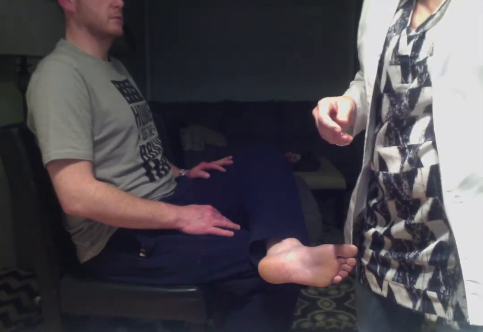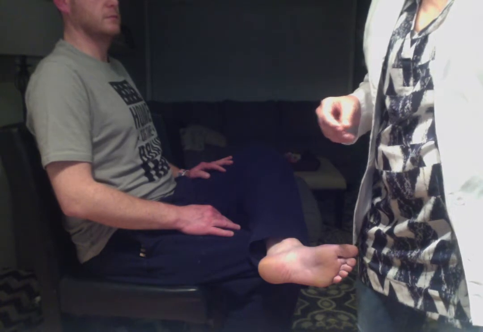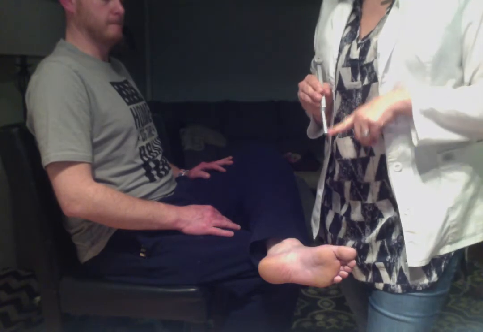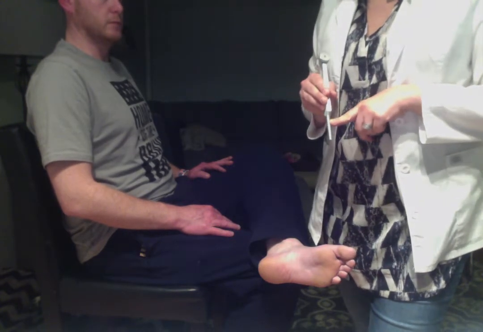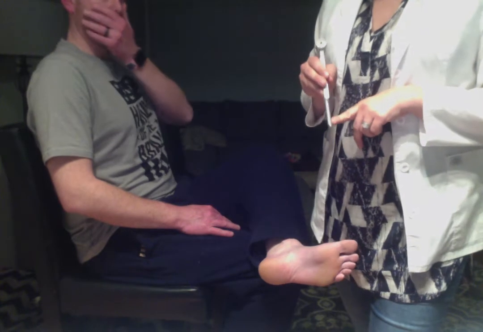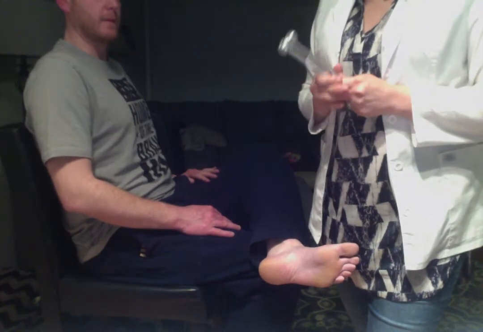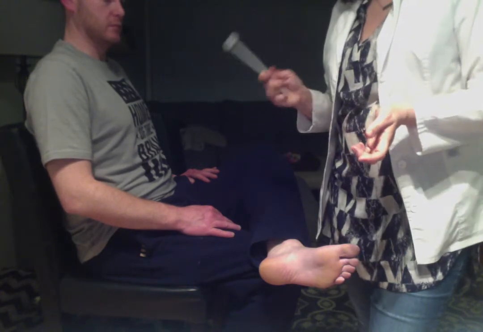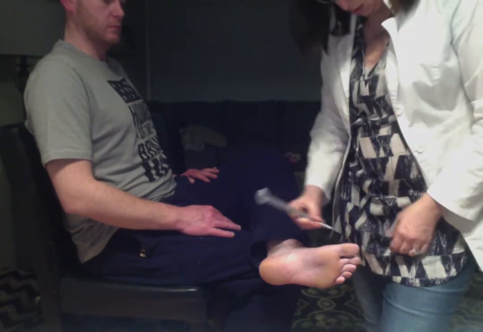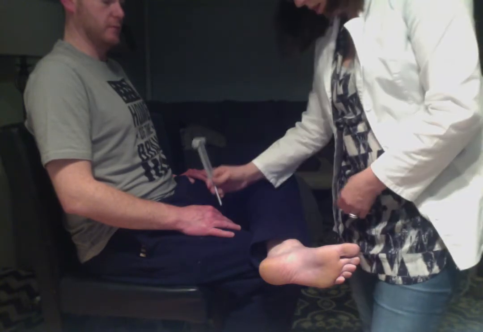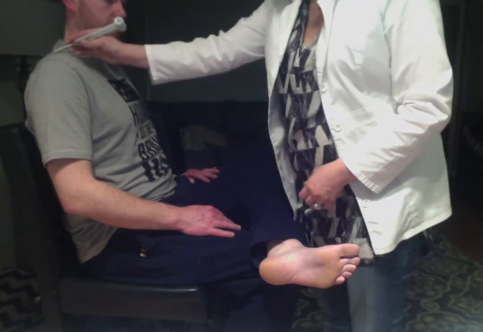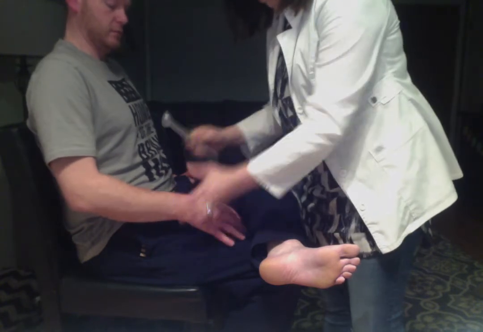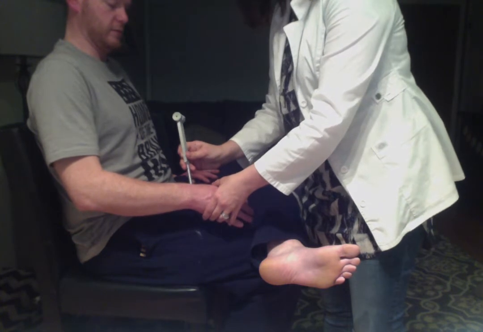Perfect. Next, we're going to check the vibratory response of the sensory function. We're going to use the stem of the tuning fork, and we're going to put this over toe and finger joints, shoulder, wrist, shin, and have the patient tell us when they can feel the buzzing. So we're going to do the feet and hands first. Feel it. Feel. Feel it. Yeah, feel it. Feel it. Perfect.